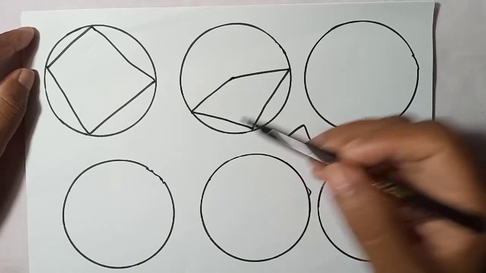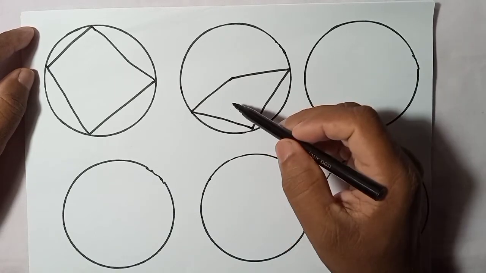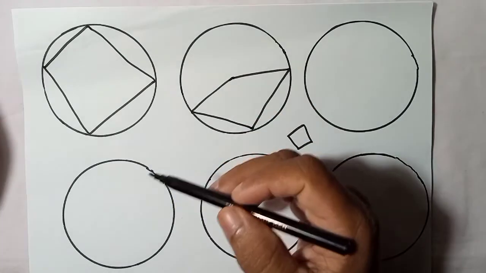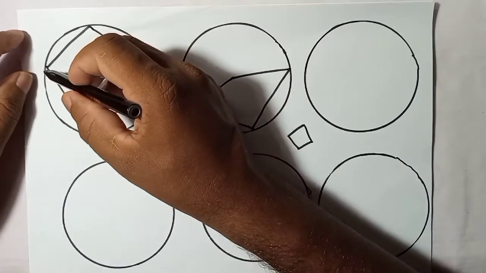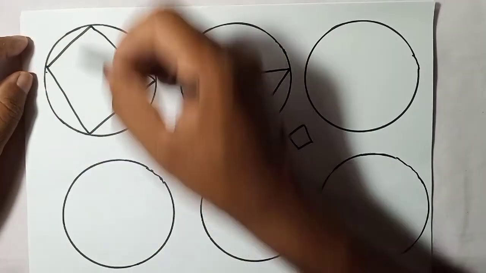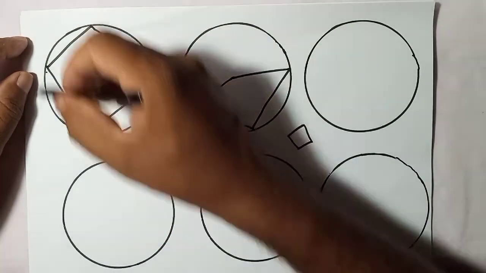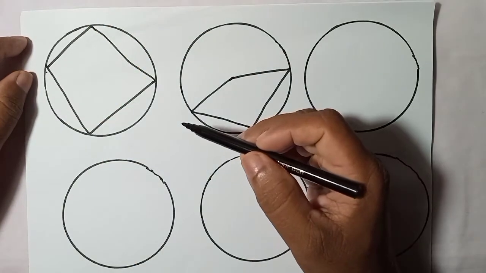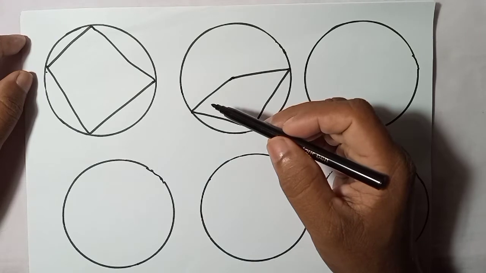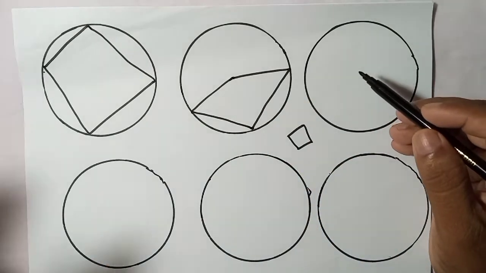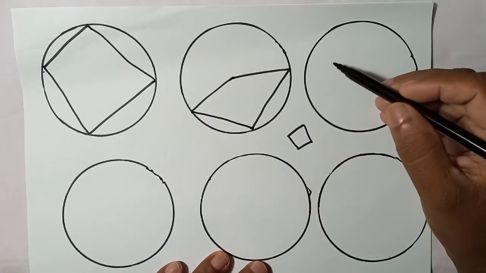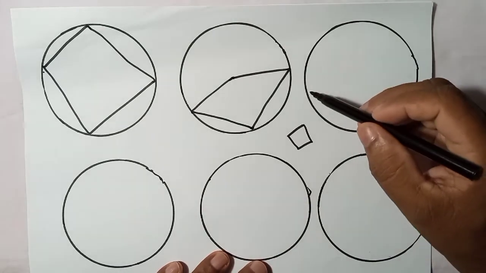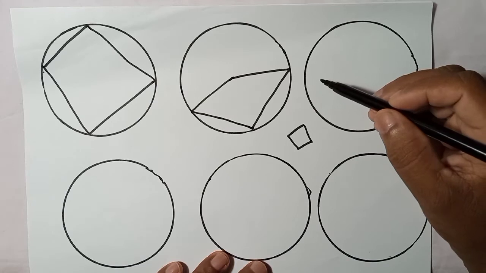That means if you have a cyclic quadrilateral, first of all check whether it is really cyclic. That means all four corners, four vertices, must be on the circle. Then you can call this a cyclic quadrilateral, right? Otherwise it's not a cyclic quadrilateral. Now regarding cyclic quadrilaterals, you also need to know what the opposite angles are.